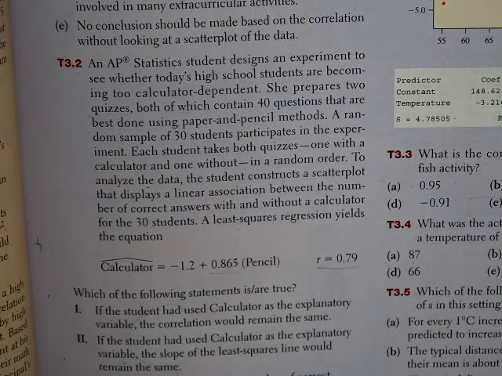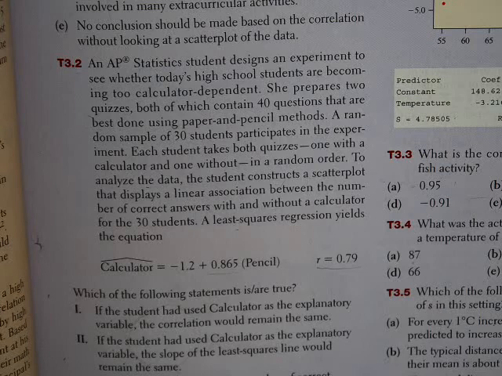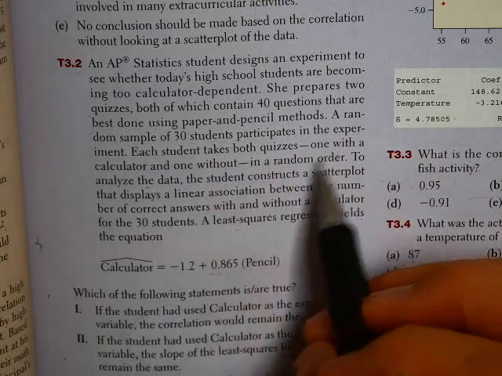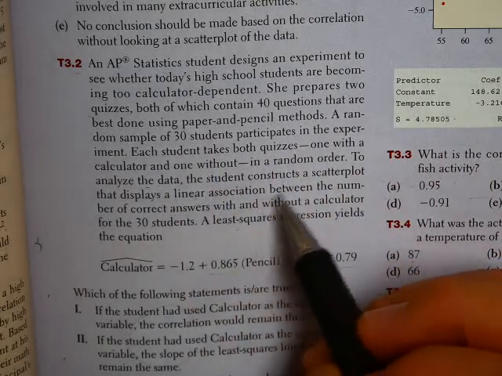All right, number 2. So we've got calculator dependent students versus a paper and pencil method. Each student takes both quizzes, one with a calculator and one without, in a random order.